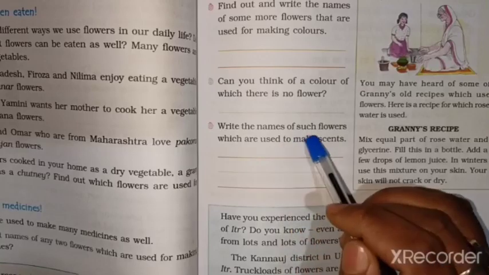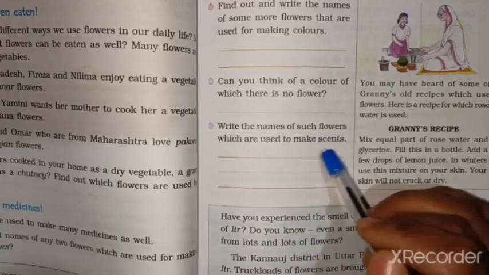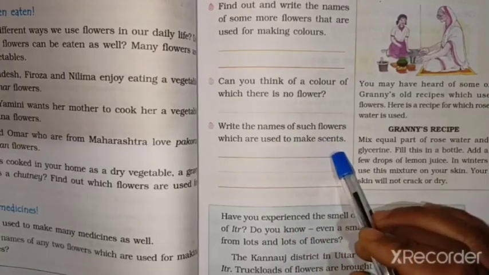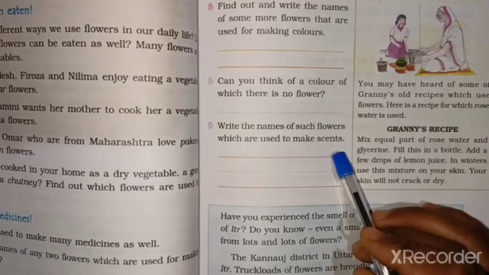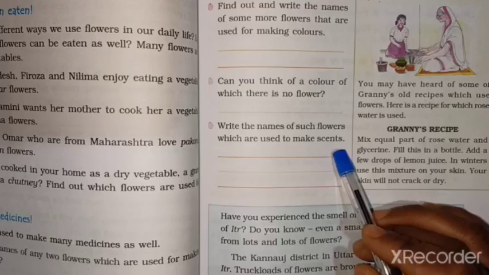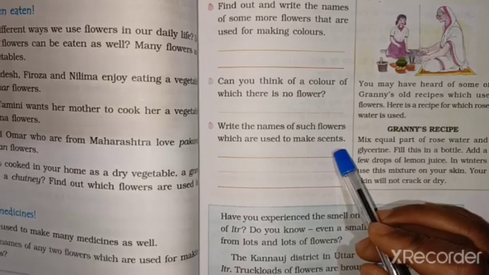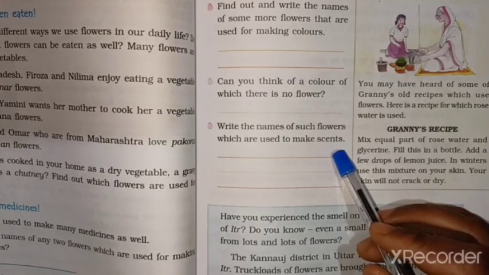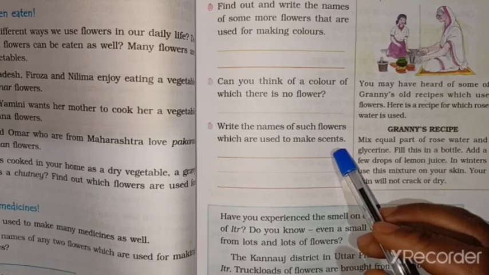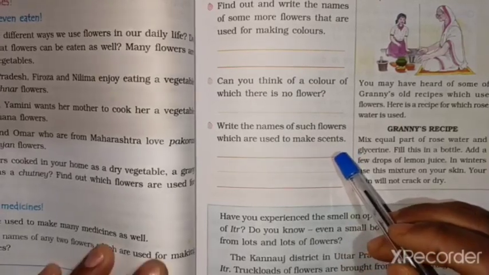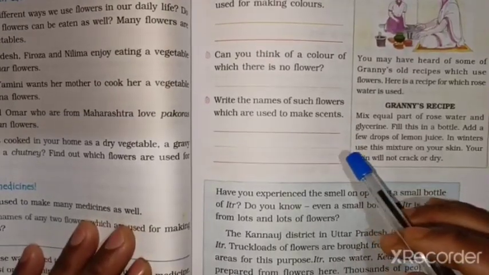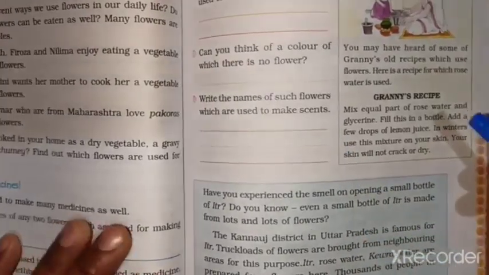And write the names of such flowers which are used to make scents. The answer for this question is also based on your observation. So you observe the names of flowers which are used to make scents yourself.